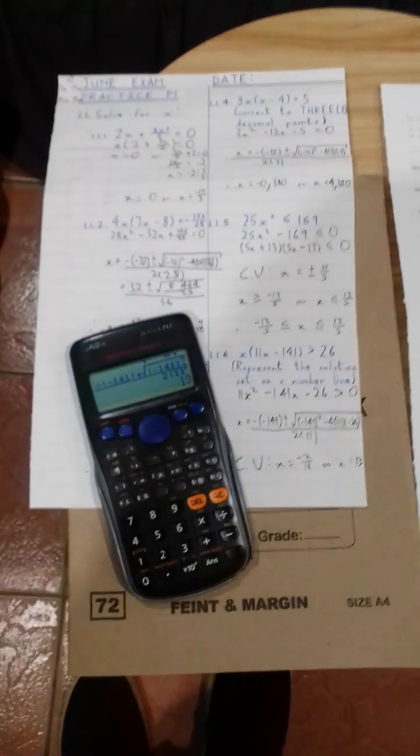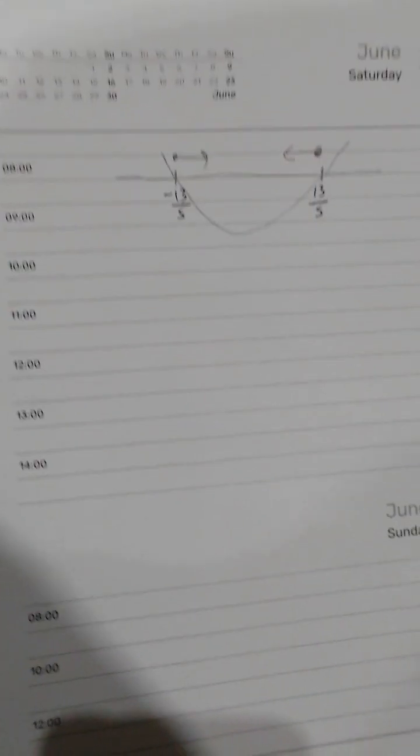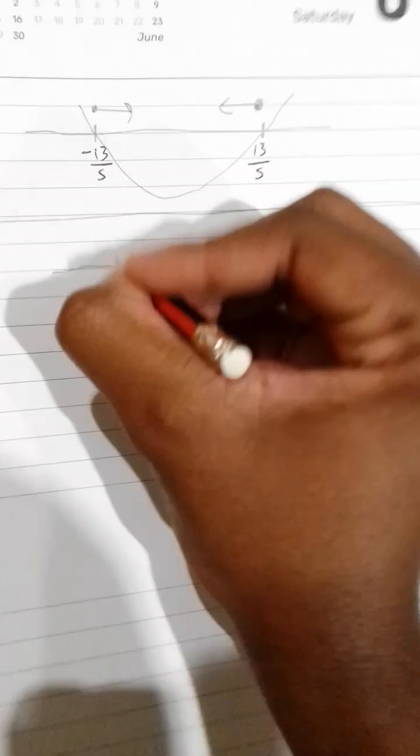My lack of space is the issue again here. So I'm just going to use this side. I'm going to make the sketch this side. Negative 2 over 11, then 13.